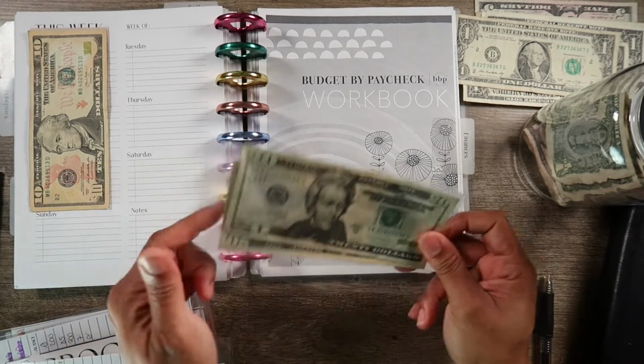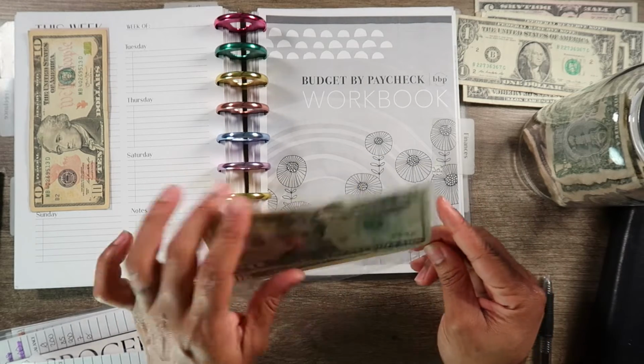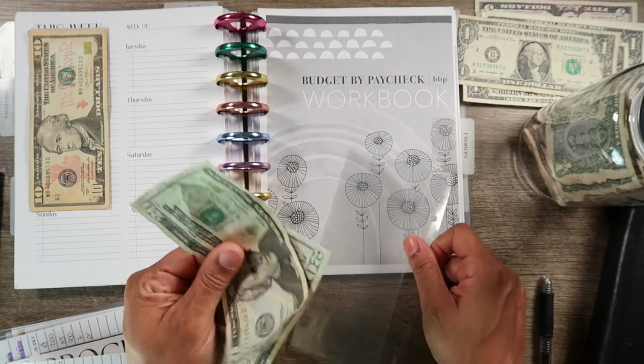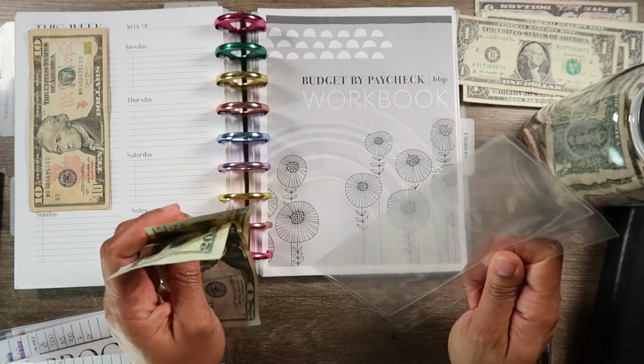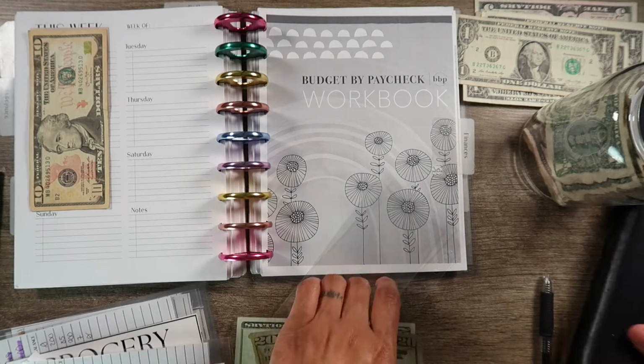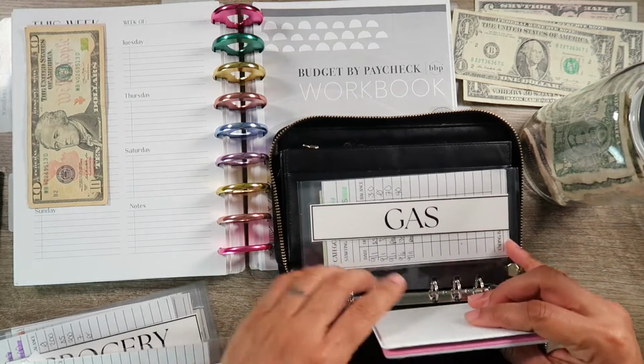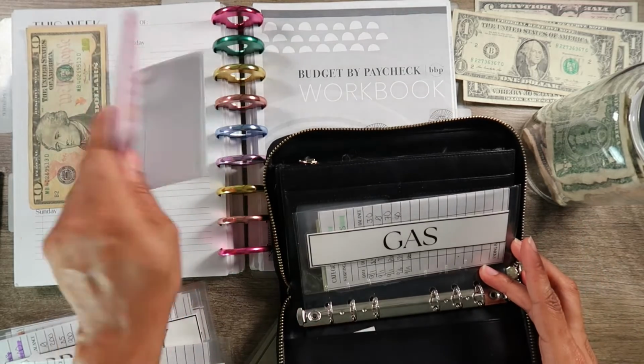I know this blank one is gas. So what I'm going to do is take this out. $40 was left from, no, I have more from gas. I have some in my wallet. I should take this out since I'm budgeting right now.